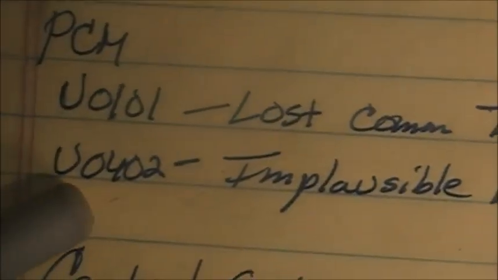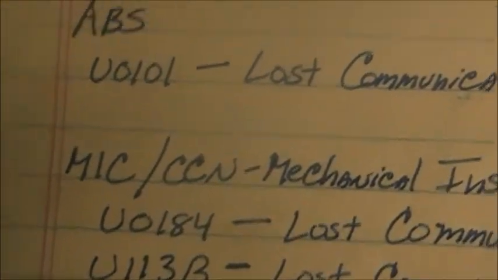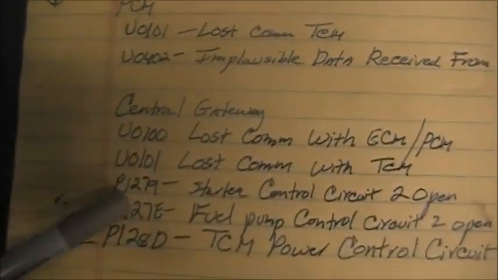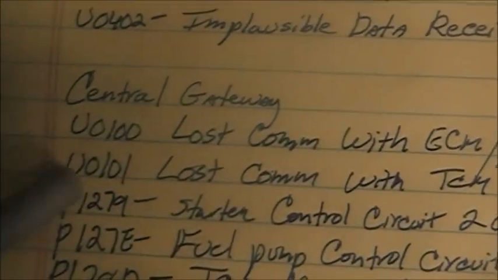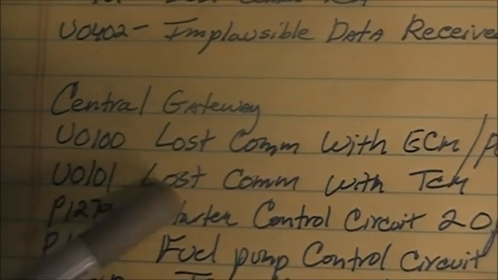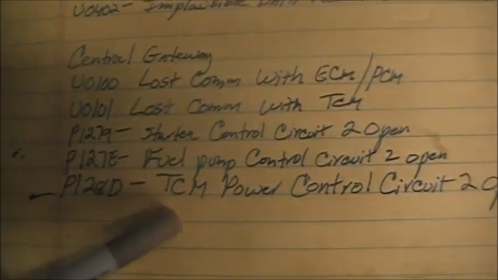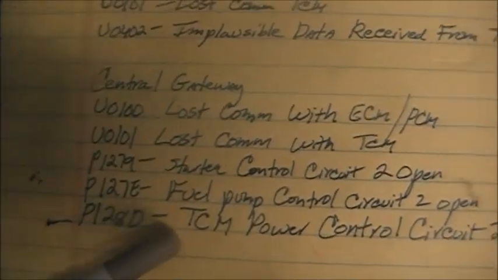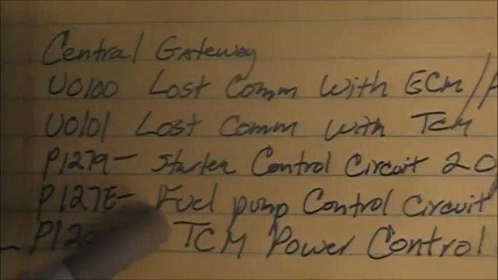So that was a U0402, a U0101. The ABS had a U0101. So I went down to the central gateway. It lost communication with the ECM and the PCM, and up here it had a U0101, lost communication with TCM. Down here it also says TCM power control circuit 2 open. It also had fuel pump control circuit 2 open, and starter control circuit 2 open. Now what?